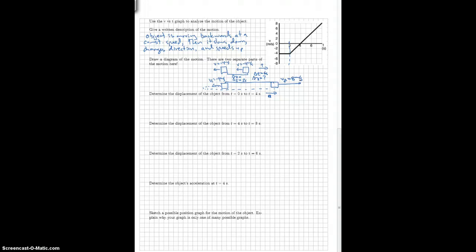Okay, determining the displacement from 0 to 4, I need to find the area from 0 to 4 seconds. And this does encompass two different models, but they both tell me the same thing about finding displacement from the velocity graph, that I need to find the area. So the area of this one is, we have 8 meters in the first little triangle, and then 4 meters in the next triangle.